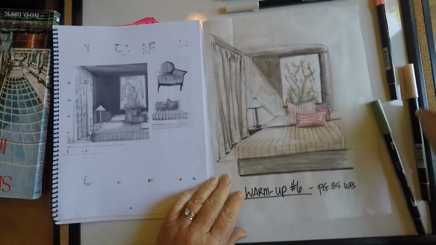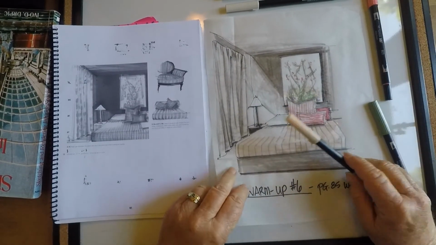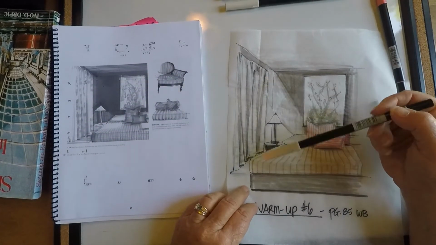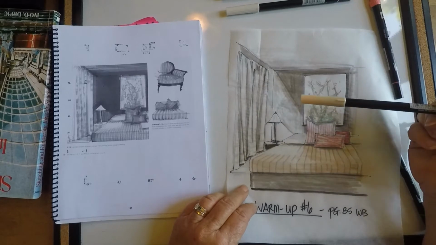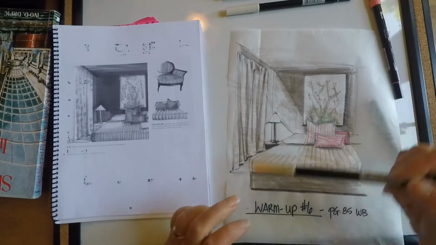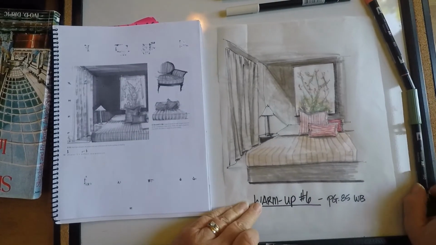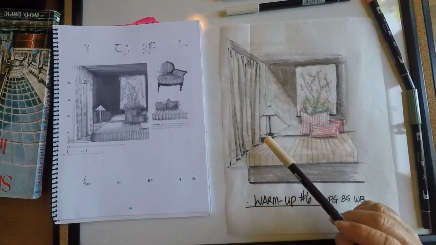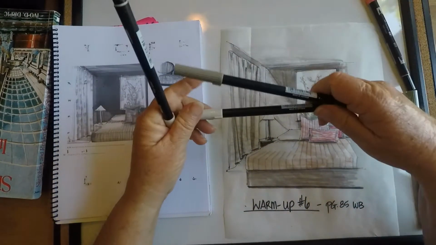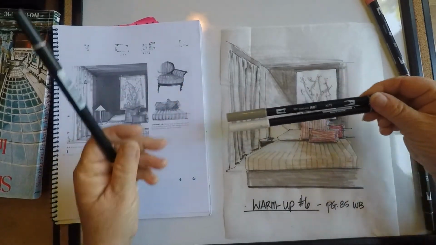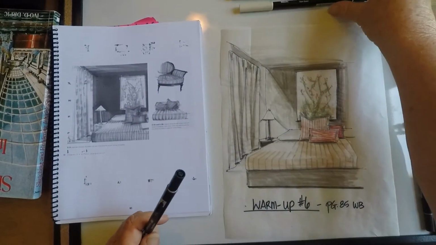Now I'm going to also use this soft cream tone on the curtains. So notice how the curtains are first done with a light touch with the pen. I'm using the fine liner pen to create soft edges, and then using the two lighter markers, the N89 and the N79, to get these folds in the fabric.